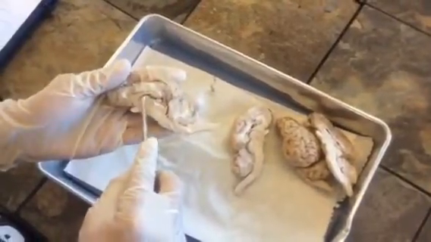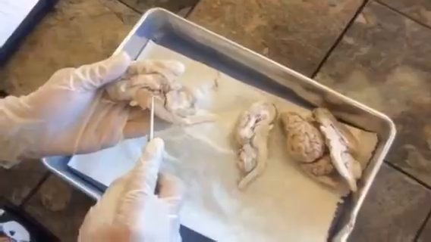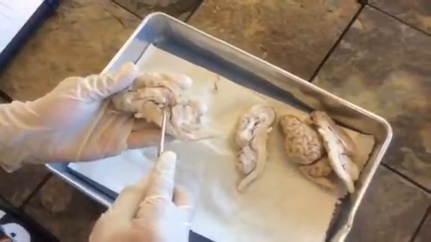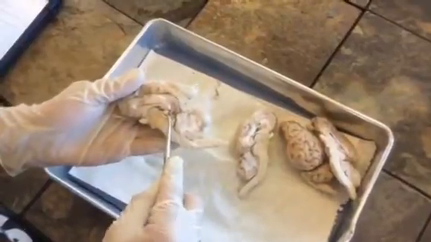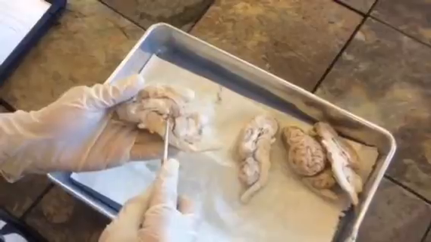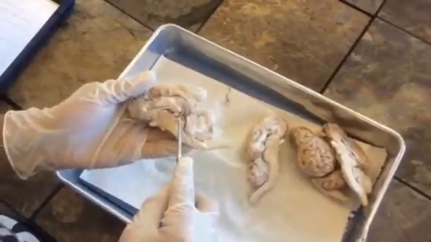On top of it we have the fornix, and we also have the pineal gland, this little ball right here. The pineal gland produces melatonin, which helps you go to sleep. It's also important for regulating your circadian rhythm and for releasing reproductive hormones.